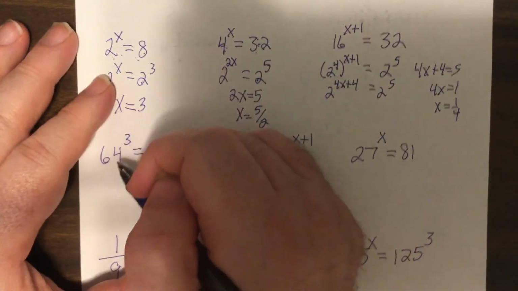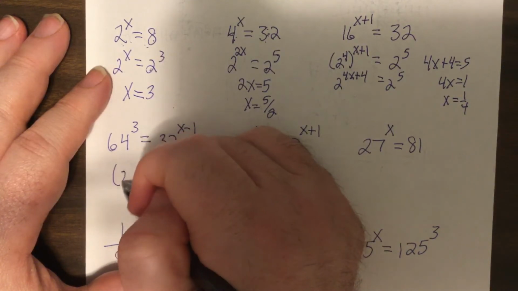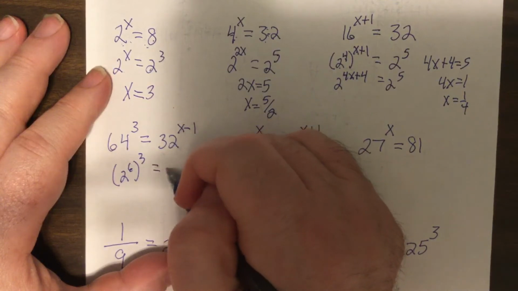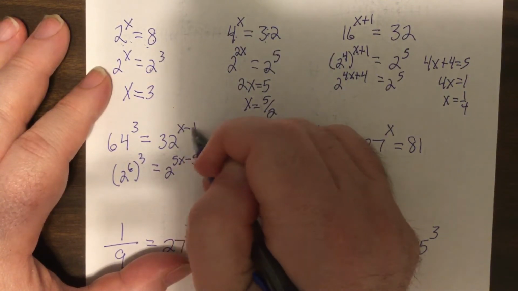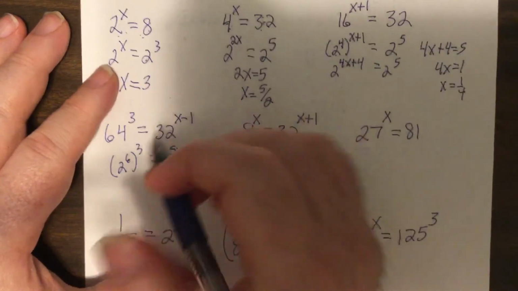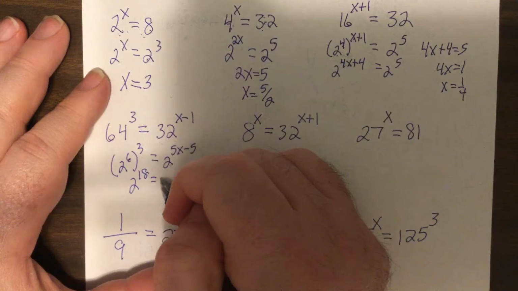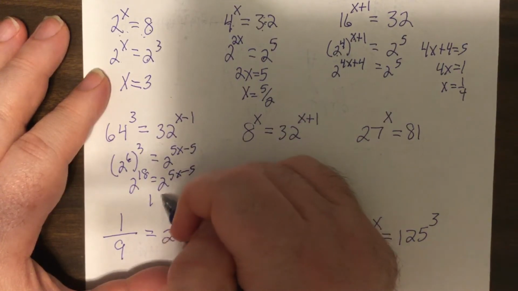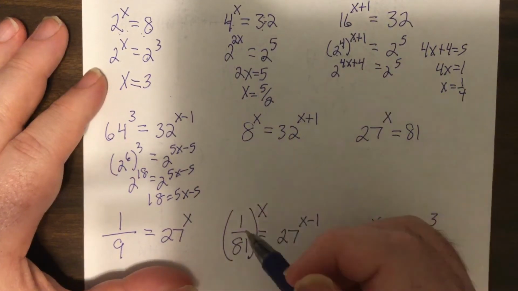This one. So 64 we know is 2 to the 6. 32 we already said is 2 to the 5th. So it'd be 5x minus 5. Now don't forget to distribute the 5. So this would be 2 to the 18. So 18 equals 5x minus 5.